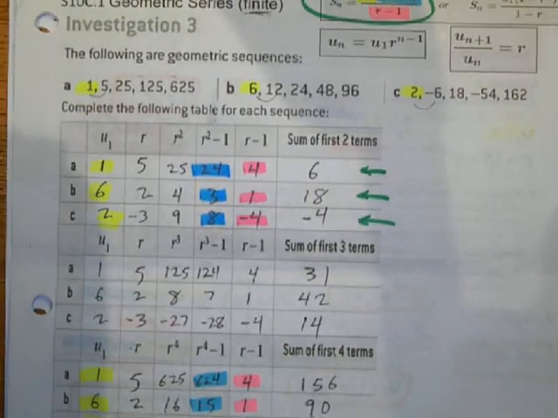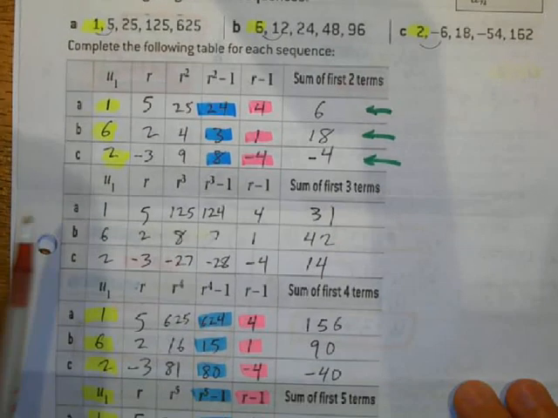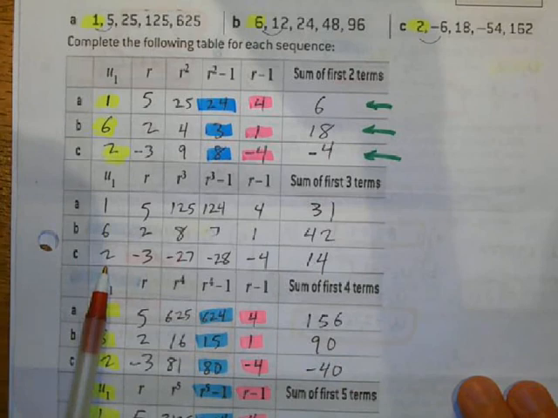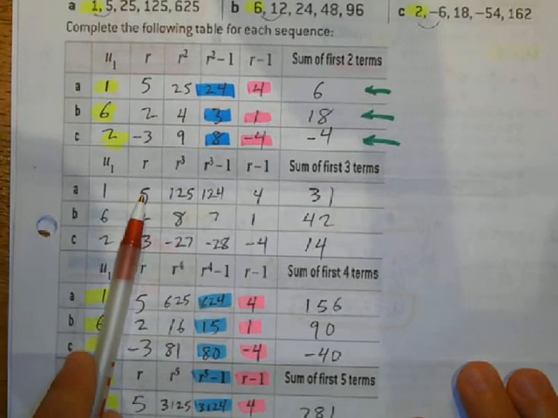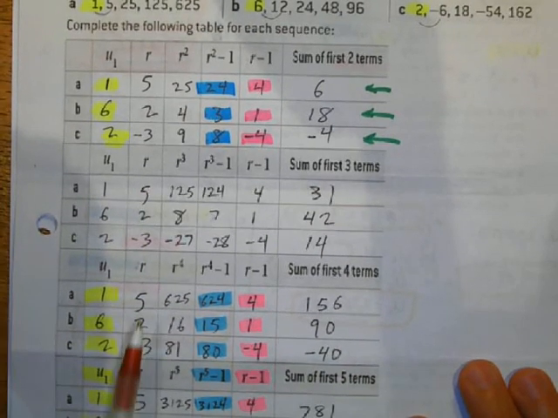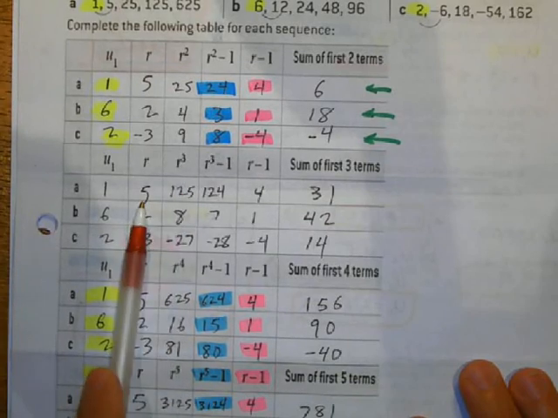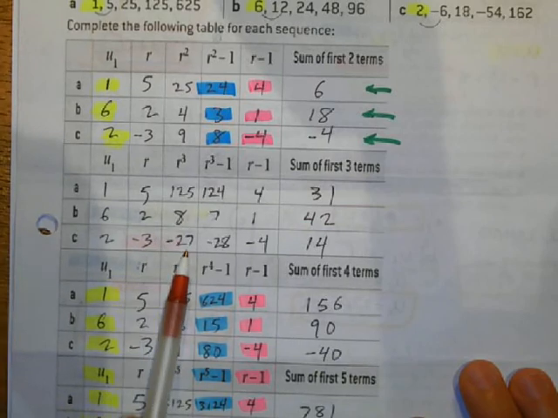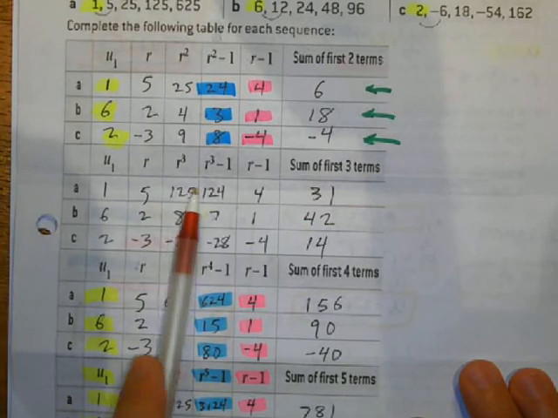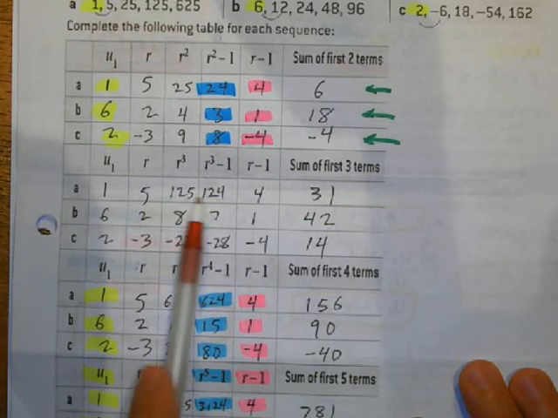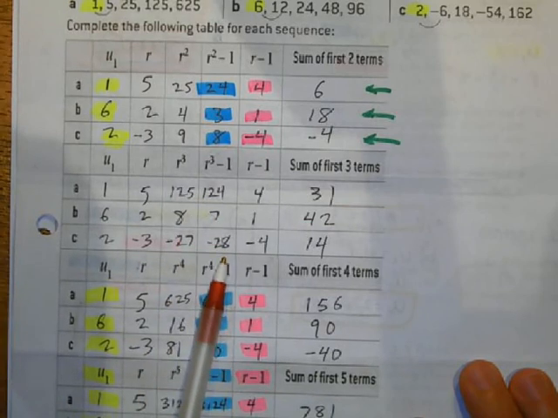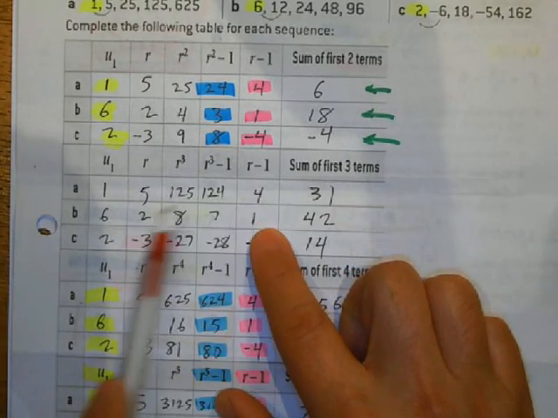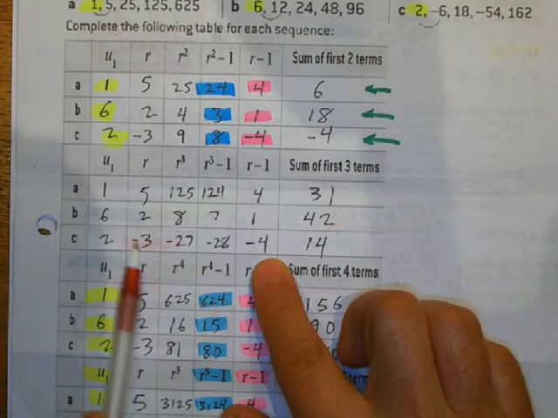So if we fill in the table here, we've got U1, these are all the same, and the R values are all the same. So here I've got R cubed, so 5 cubed is 125, 2 cubed is 8, negative 3 cubed is negative 27. And then I take these values in this column and subtract 1. These are all 1 less. And then if I take the R value, 5 minus 1 we get 4, 2 minus 1 we get 1, negative 3 minus 1 we get negative 4.